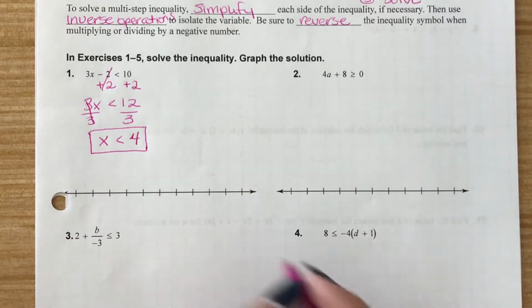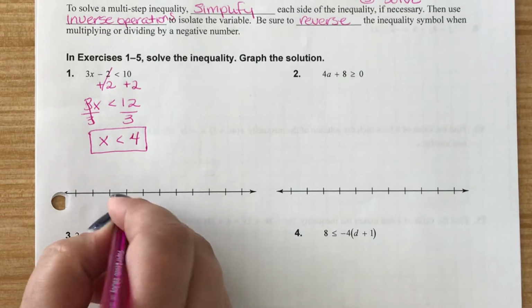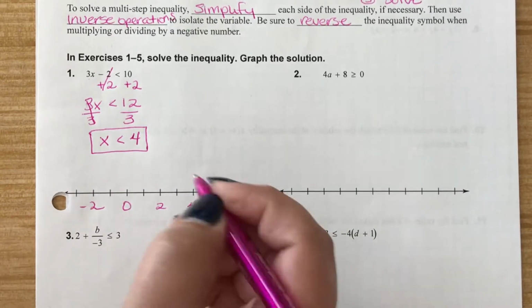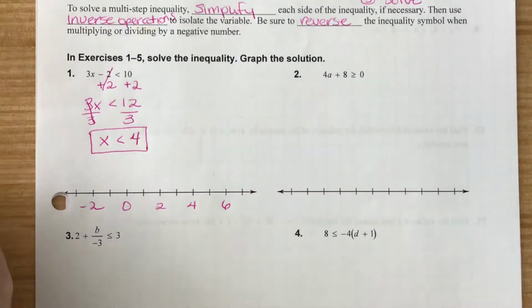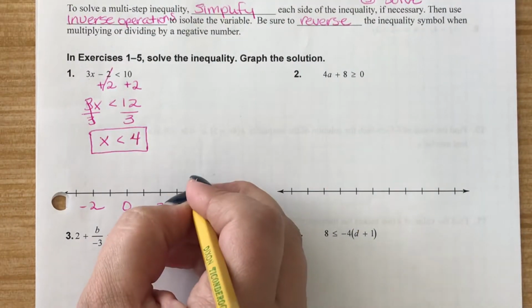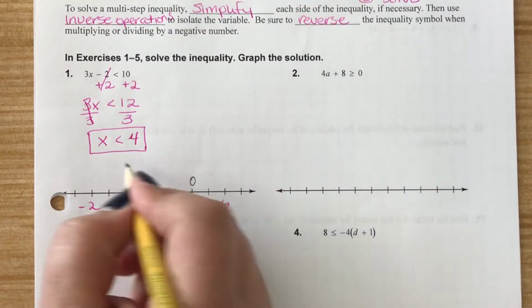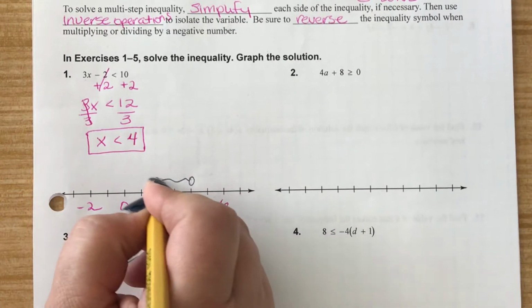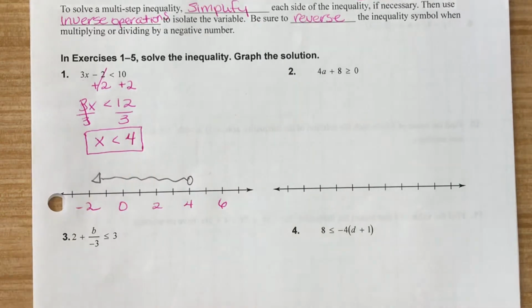Okay? And now we can do some graphing here. I'm going to just do some quick labeling here, as long as you have a good sense of boundary numbers, above and below. Then we can find that boundary number 4. We're going to leave this circle open because it's not or equal to. And we want all the x's less than 4, so we know those are the ones on the left side of the number line.